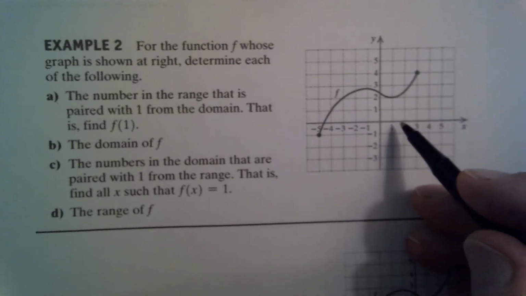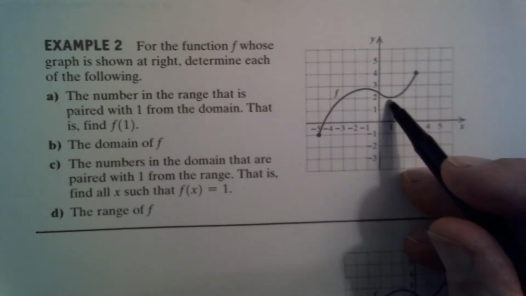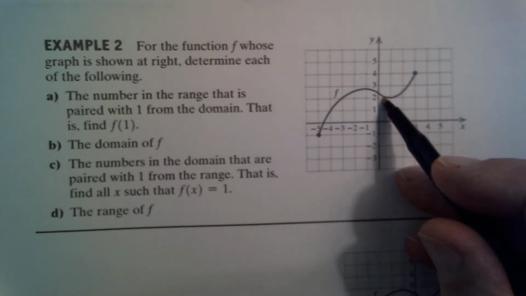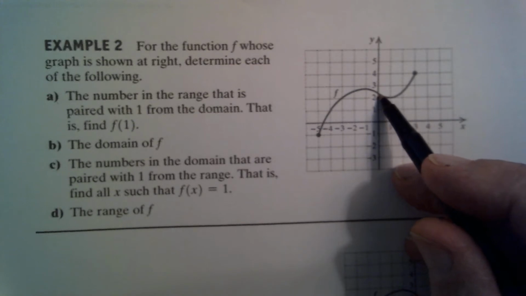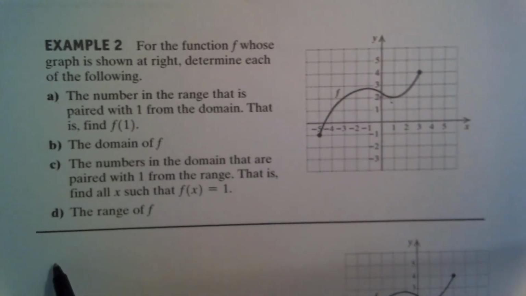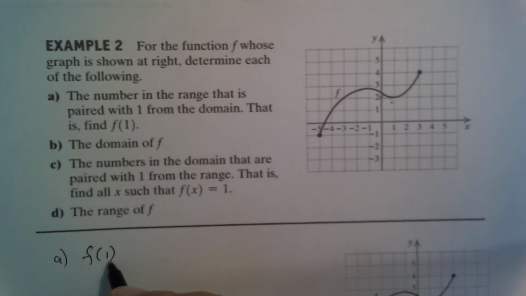So let's look at that. When x equals 1, that gets us to this point, and then we go to the vertical axis, and we are now at y equals 2, or f of 1 equals 2.